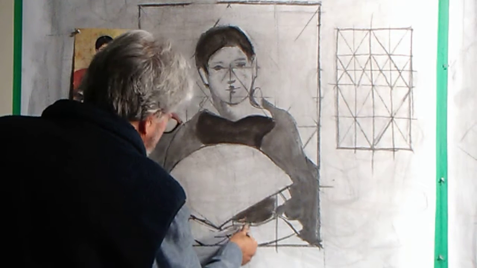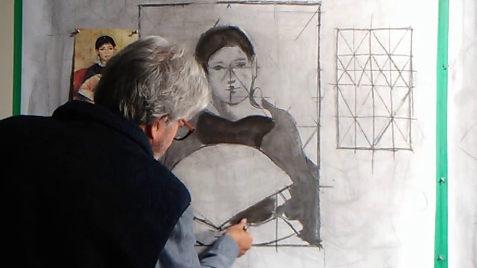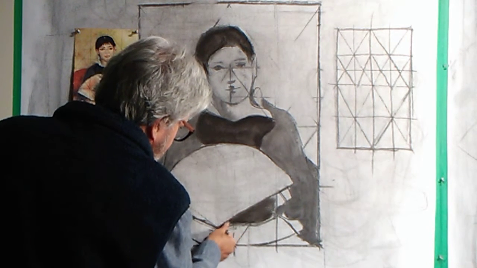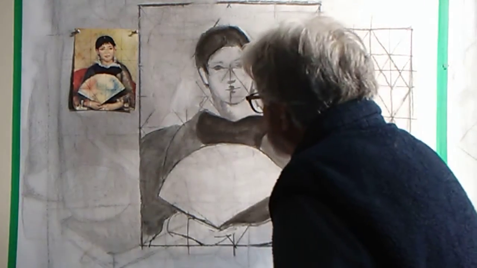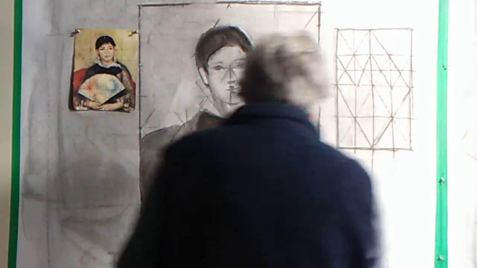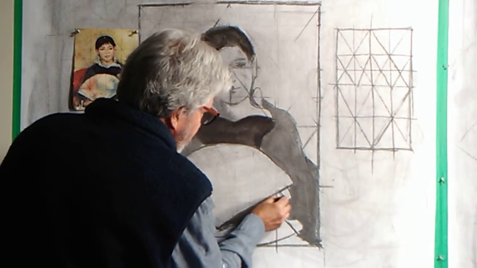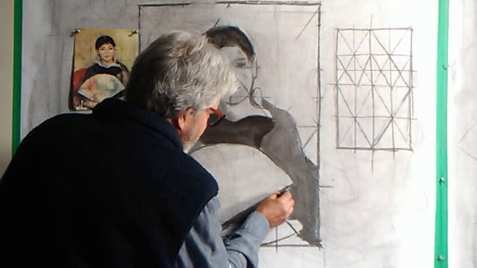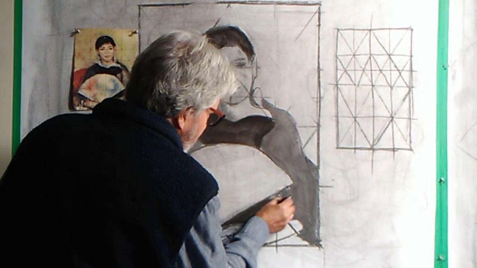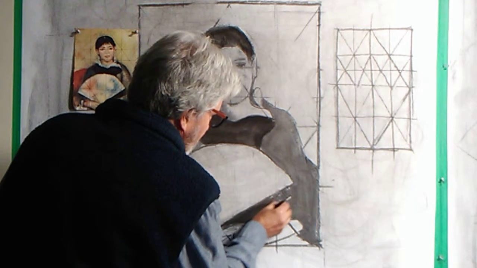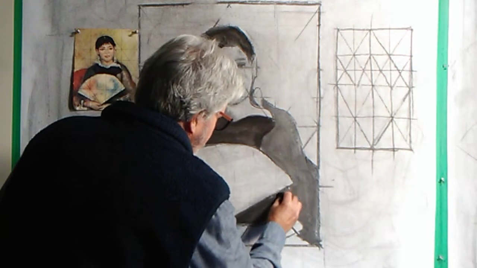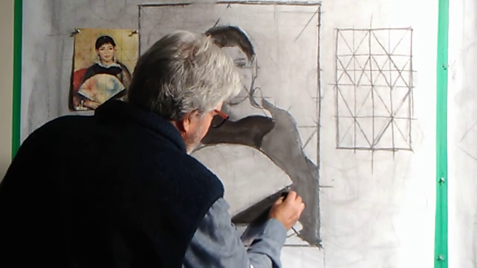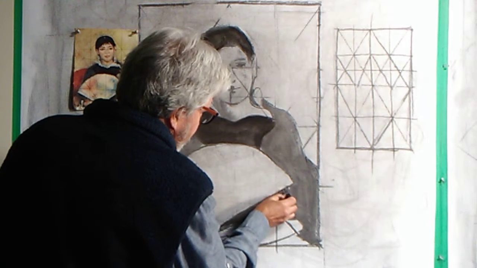So again, these negative spaces, as they would be called, are the space around the fan. You want to get that value in there, and I want this value to be lighter, so I've got to build this a little more. Once I get this, I'm going to show you a few gradations, and again, you'll be watching the tape with Steve Houston that I have there, and he's going to go into those gradations in great depth.